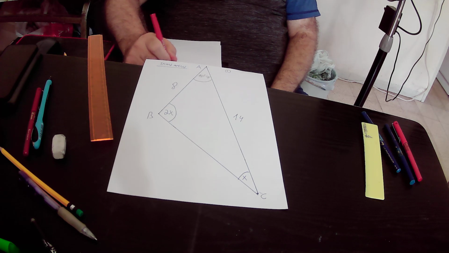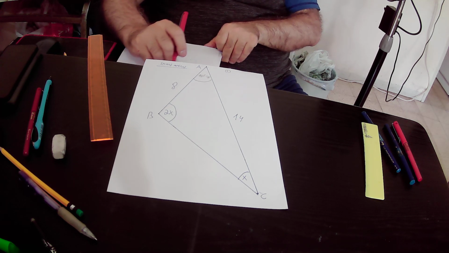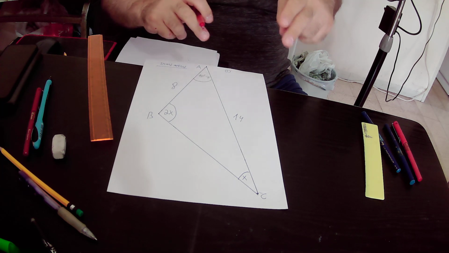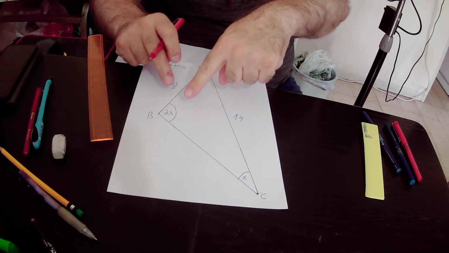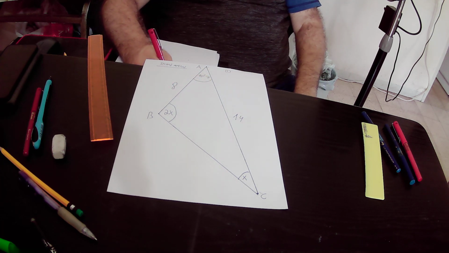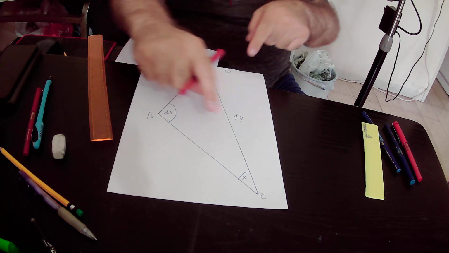According to the law of sines, when we implement it in our triangle ABC, AC over sine 2x will be equal to AB over sine x.